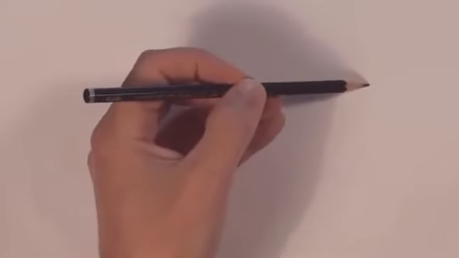Let's start with the coast as usual. And I'll place the country here. I just center it on the page. Make a rough sketch to start with. Graphite pencil. Really light lines. Here we have Adelaide.